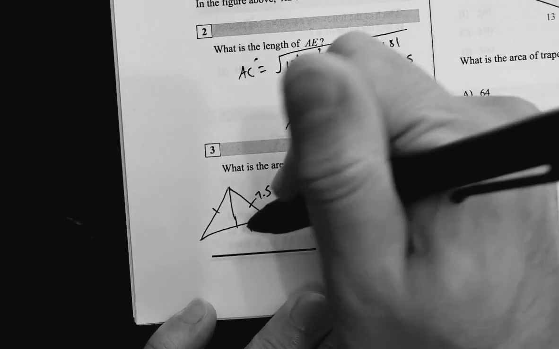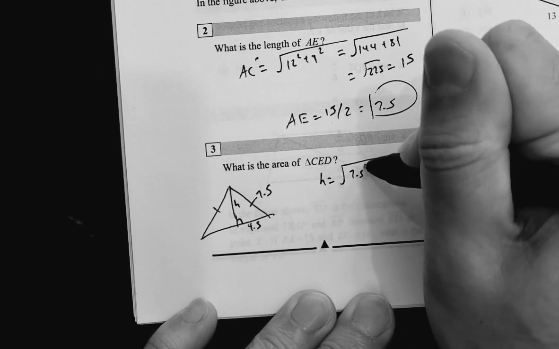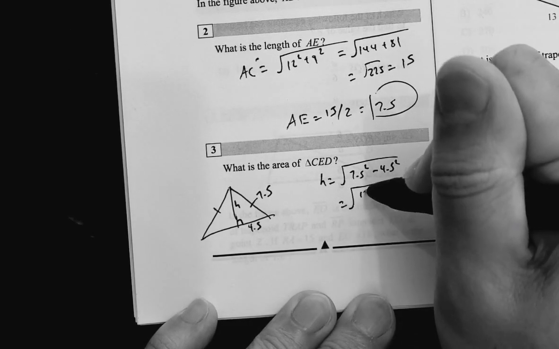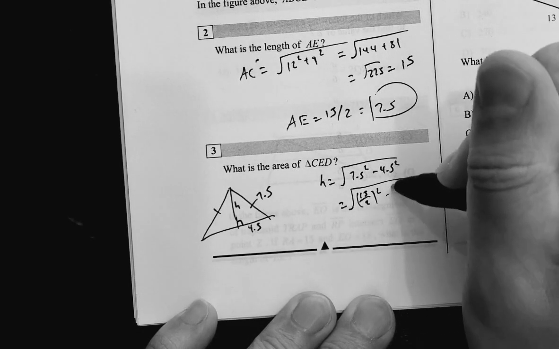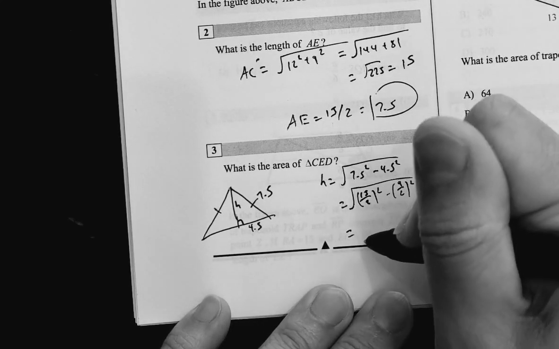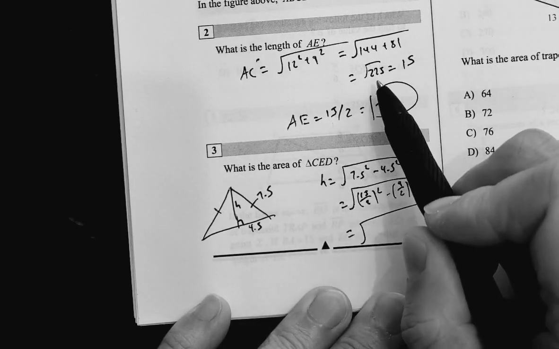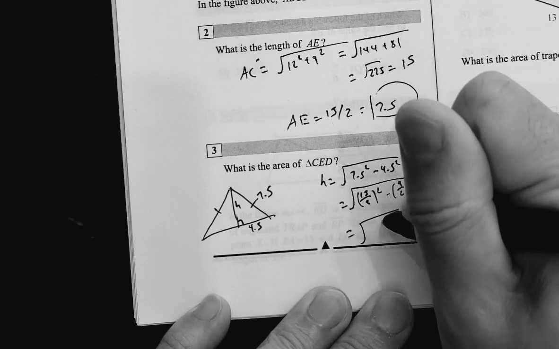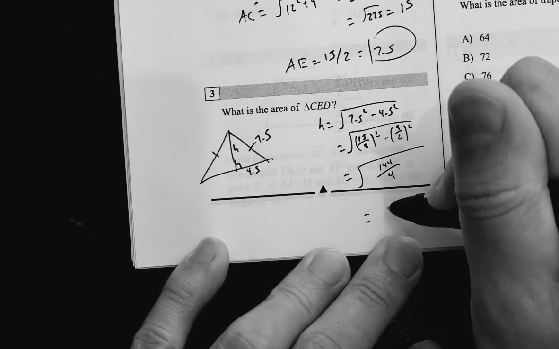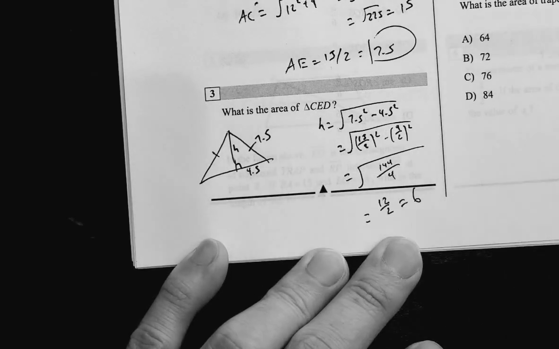So now we can get the height of this triangle, h. h is square root of 7.5 squared minus 4.5 squared. Can we do this by hand? 7.5 was 15 over 2 squared minus 9 over 2 squared. Okay, so trying not to use a calculator, it's 225 minus 81. We just did that, did we not? 225 minus 81, that should be 144. So 144 over 4. So this is square root 144 over square root 4. So that's 12 over 2, which is 6. So the height is 6.